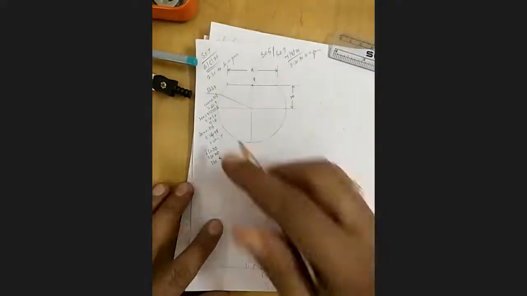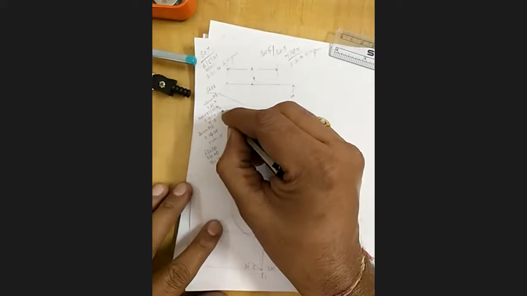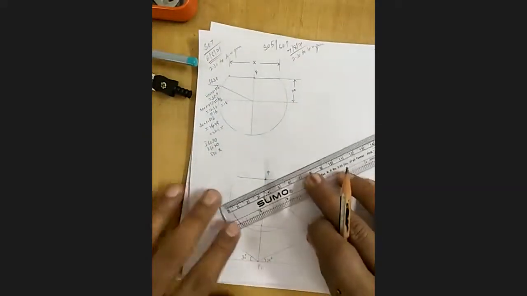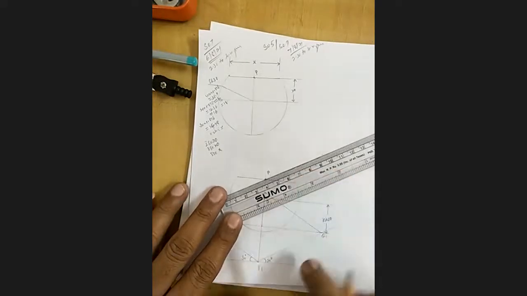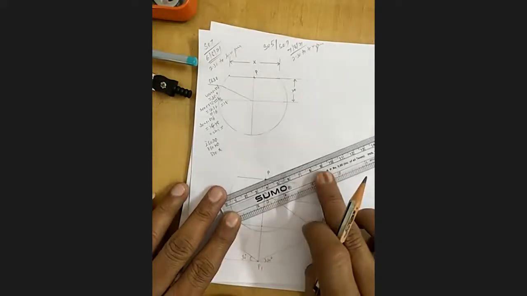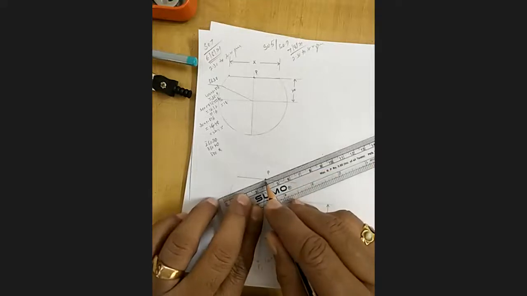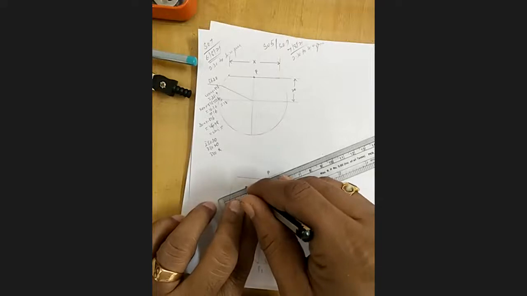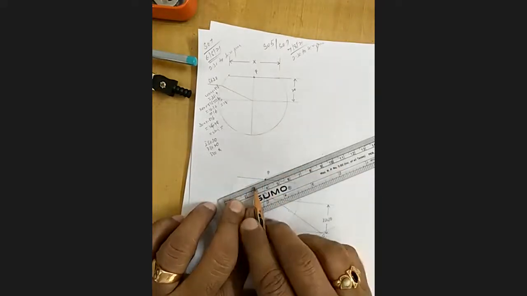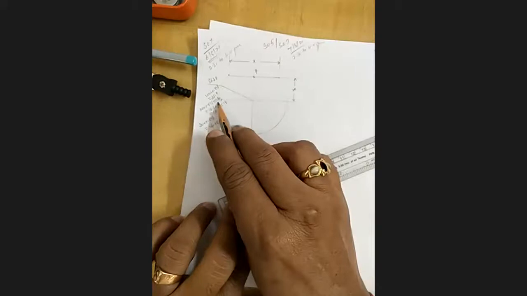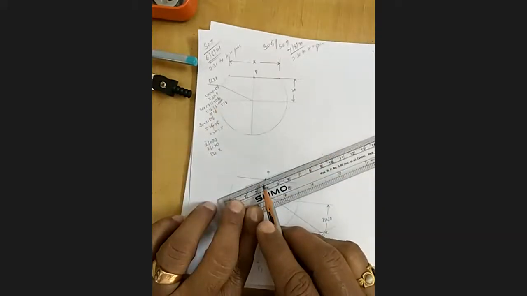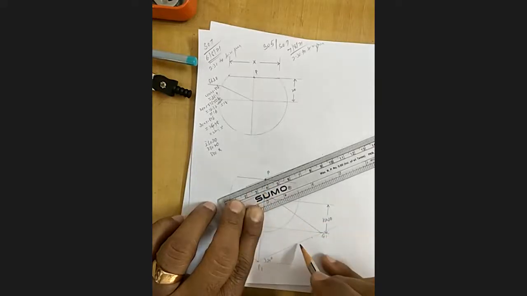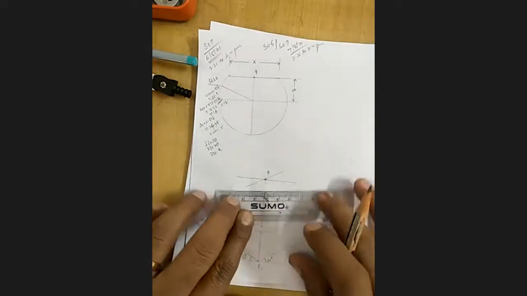Divide this 36 by 2. It is 18. Listen carefully. Parallel to this line. Which line? Parallel to this 30-degree line. I have taken P as the center point, 18 upward direction, 18 downward direction. 18 plus 18, 36. Did you get 36? Parallel to this 30-degree line. Be careful.